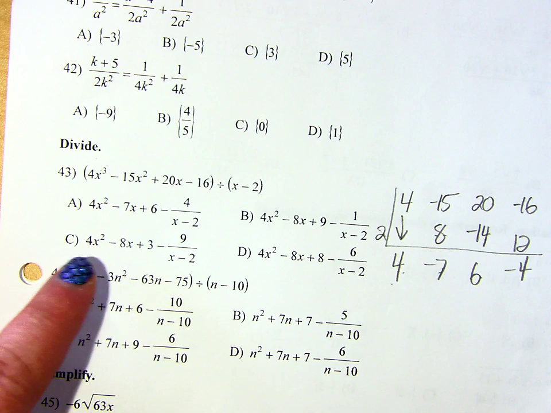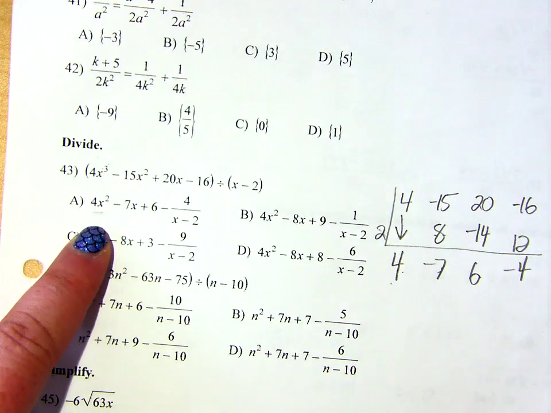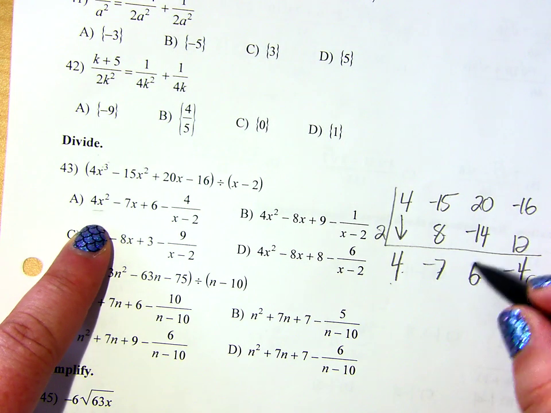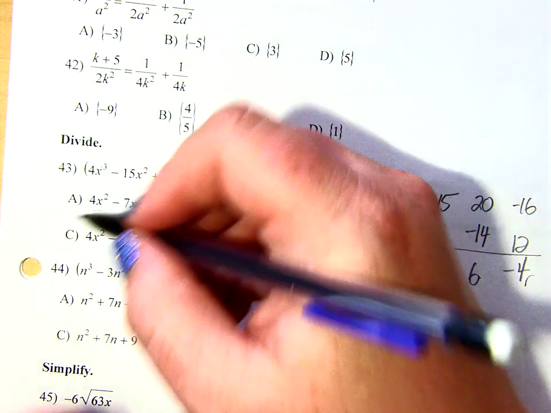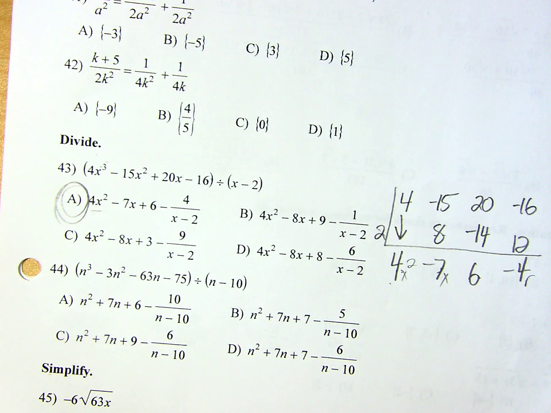You're close. You just have a degree too high. Remember, this is the remainder, and then this is your constant, the next one. So it's x to the first and x squared. Yep. So it'll be choice A.